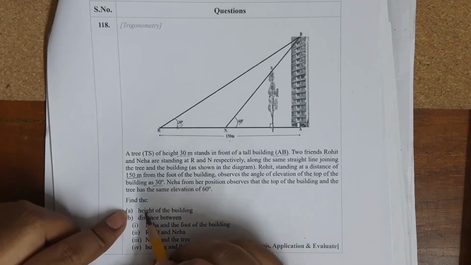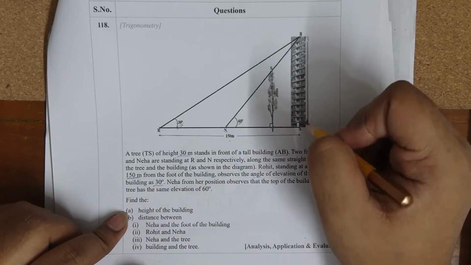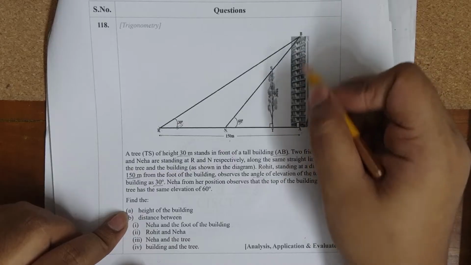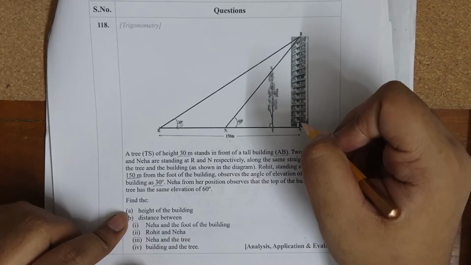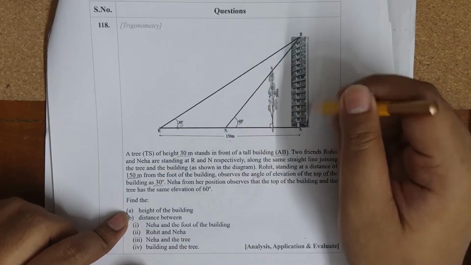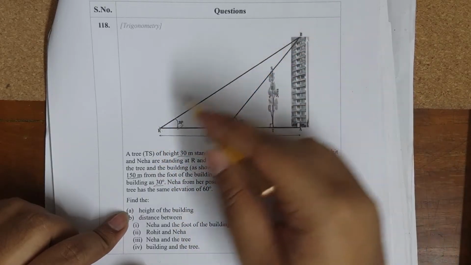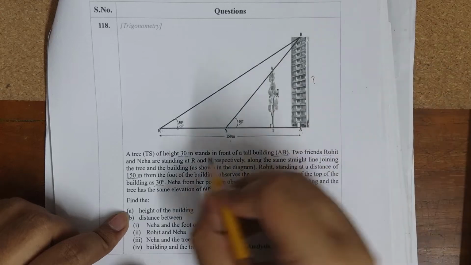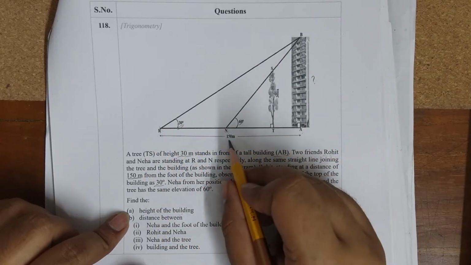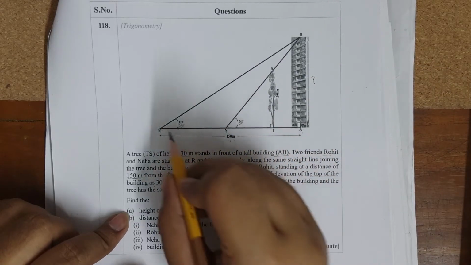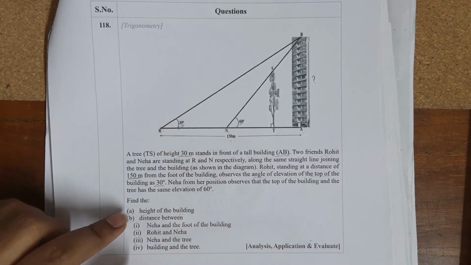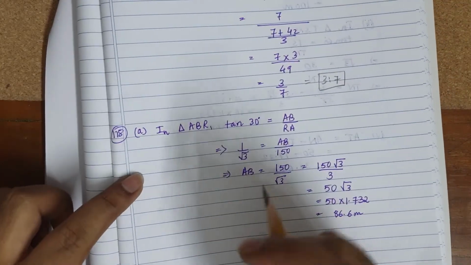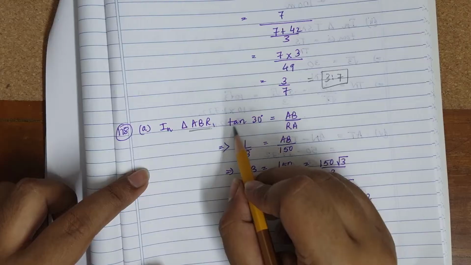So for example, for height of the building, take triangle which consists of side AB, and I will take triangle ABR, the largest triangle ABR, because AB is unknown and AR is known with 150 meter and angle R is 30 degree. So from that triangle ABR, you take tan ratio.